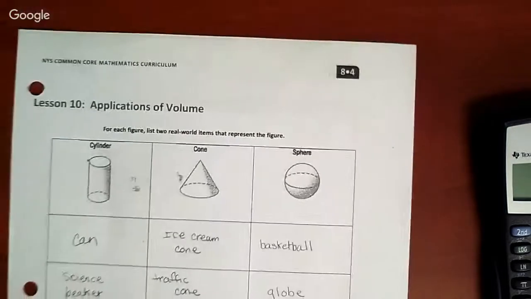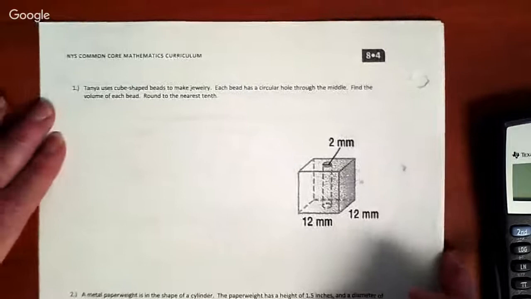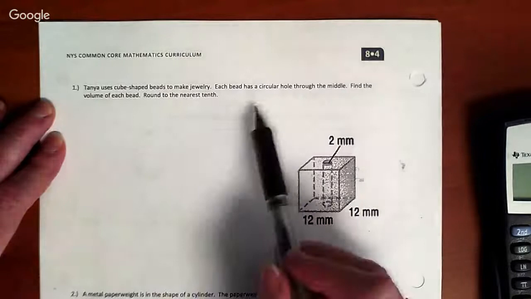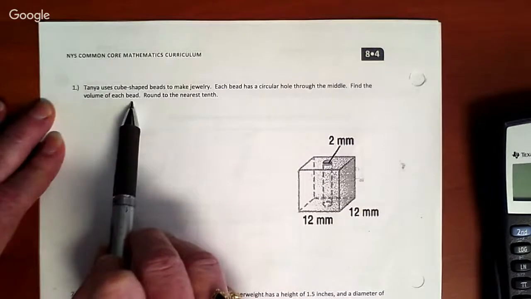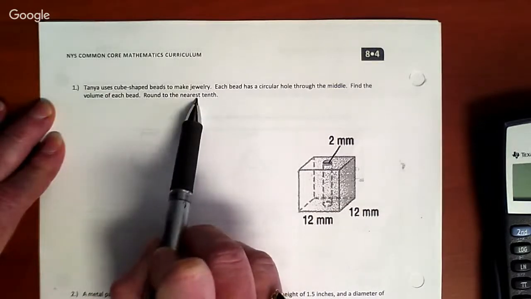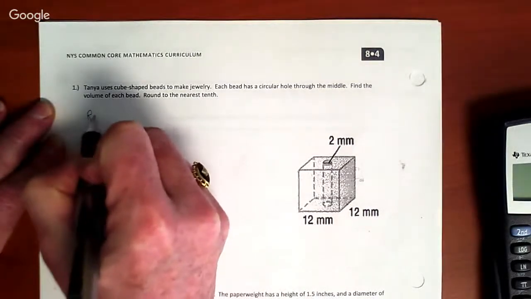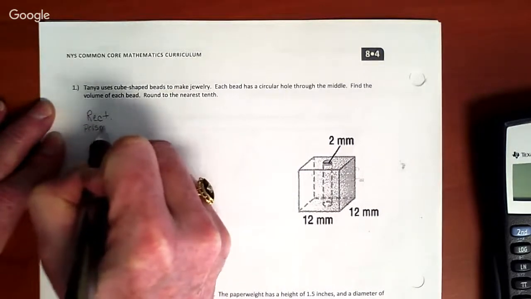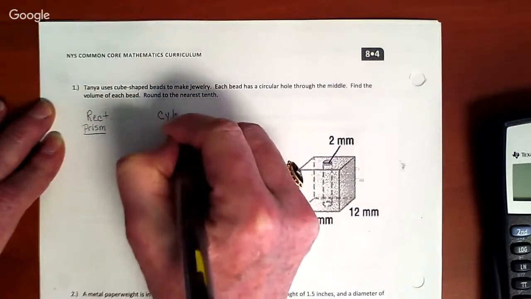So now let's look at some problems that we have. The first one we have here is Tanya uses cube shaped beads to make jewelry. Each bead has a cylinder hole through the middle right here. Find the volume of each bead, round to the nearest tenth. So what we need to do is take the volume of the rectangular prism, and then we have to take the volume of the cylinder.